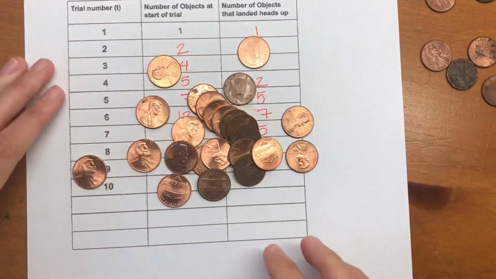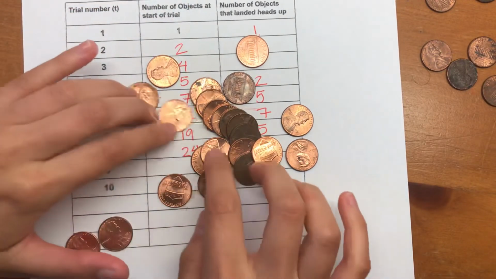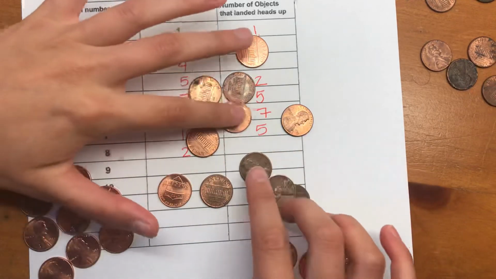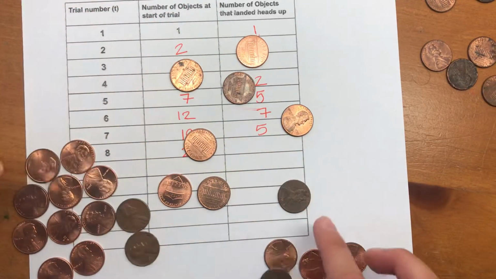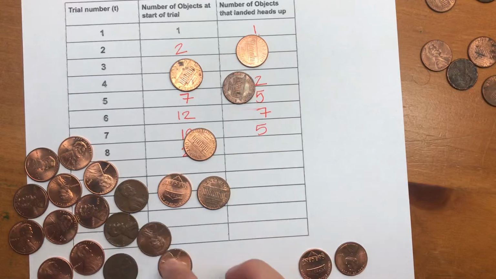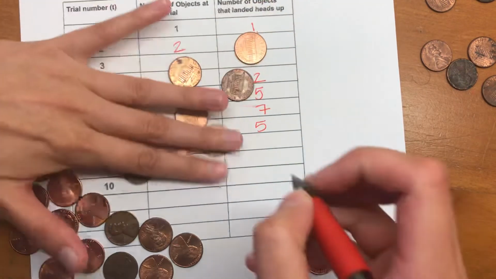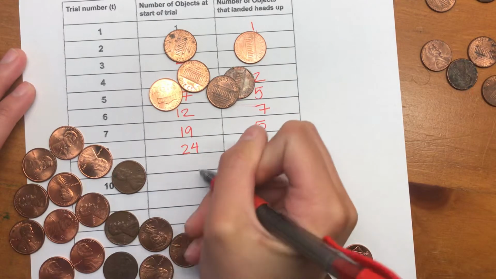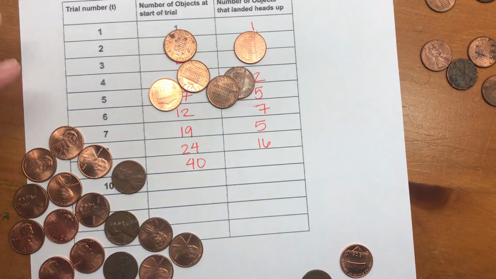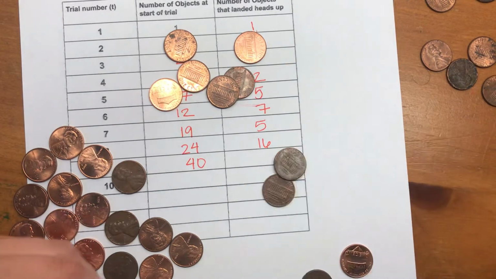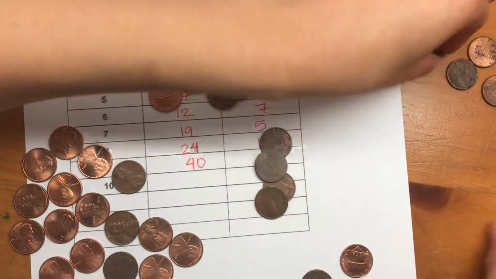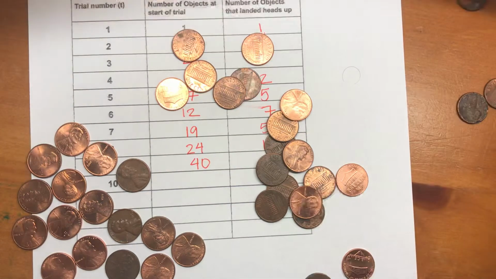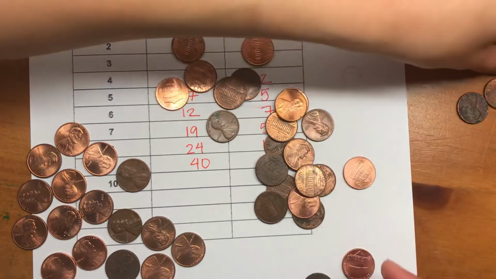Shake them up, put them down. All right, I count 16 heads up. 16 pennies. 16 plus 24 will be 40. So I'm going to add in my 16.